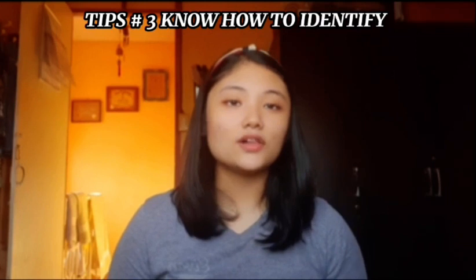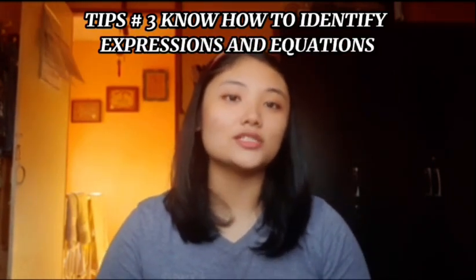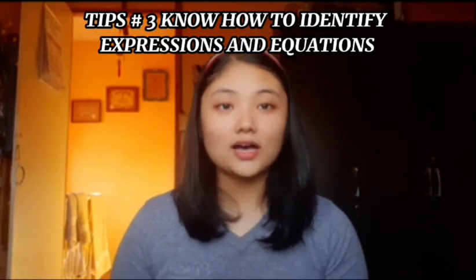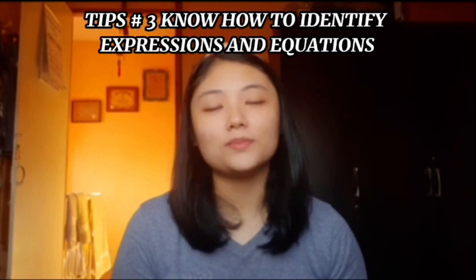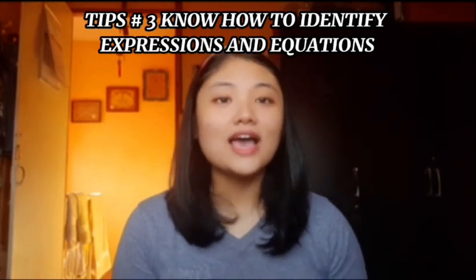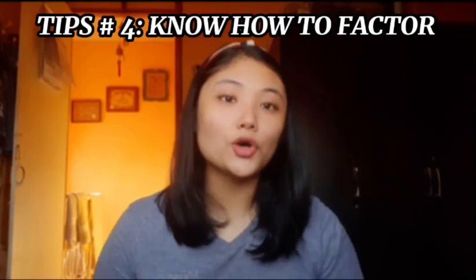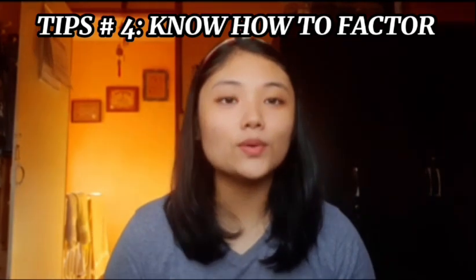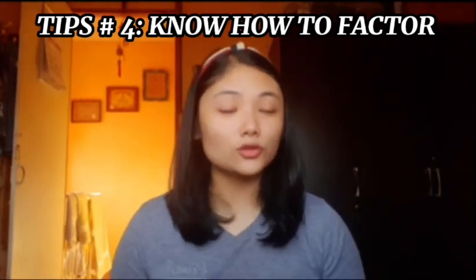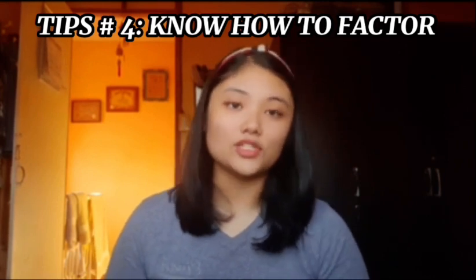The third skill is that you should know how to identify expressions and equations. When you see a limit, you should know that, oh, this is a perfect square trinomial, oh, this is a binomial. And once you know how to identify, here comes the 4th basic skill, which is knowing how to factor. When you know how to factor, you're going to know how to evaluate the limits and you're going to get the answer much more efficiently.